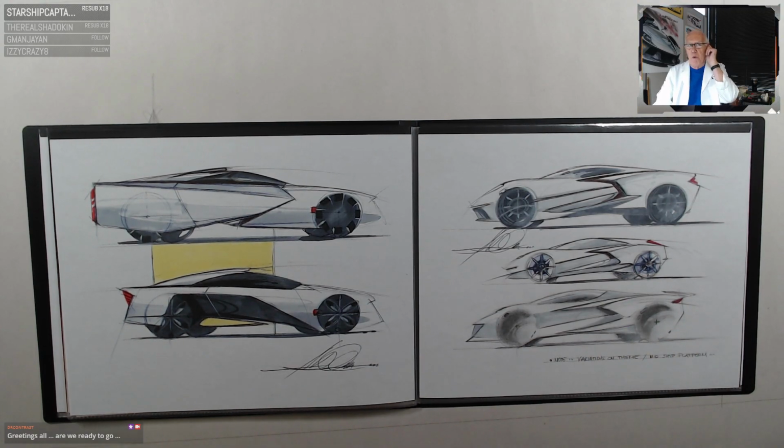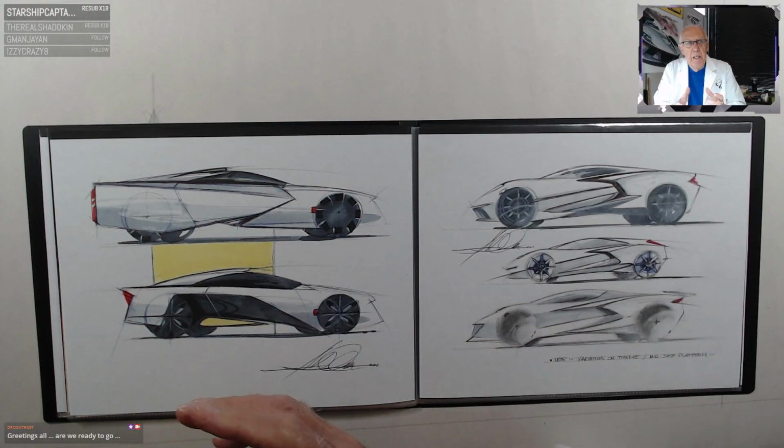I'm just going through some portfolio stuff for today. Really interesting how it all comes together in terms of ideation sketches.